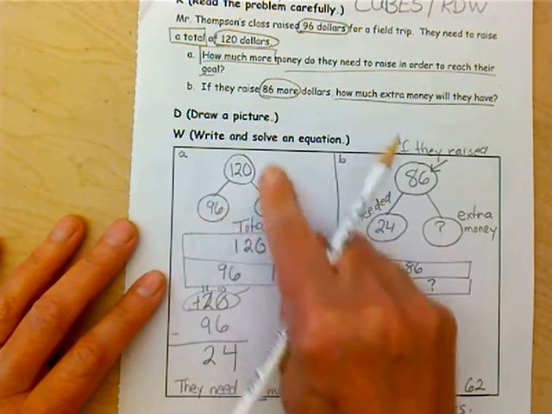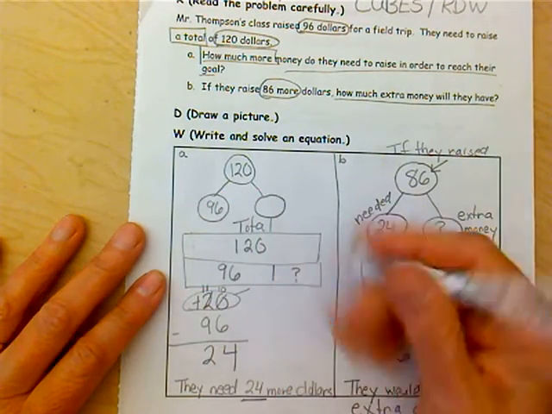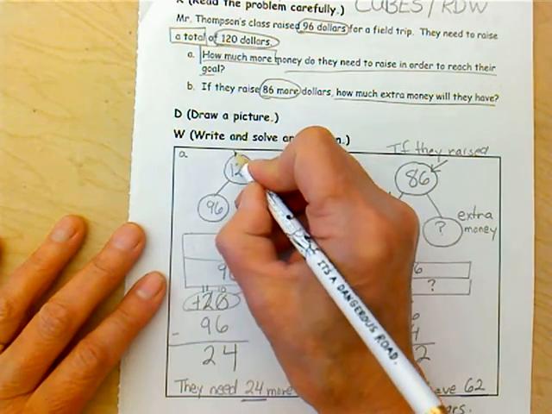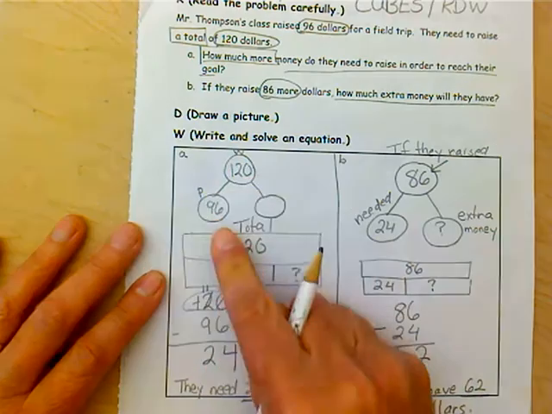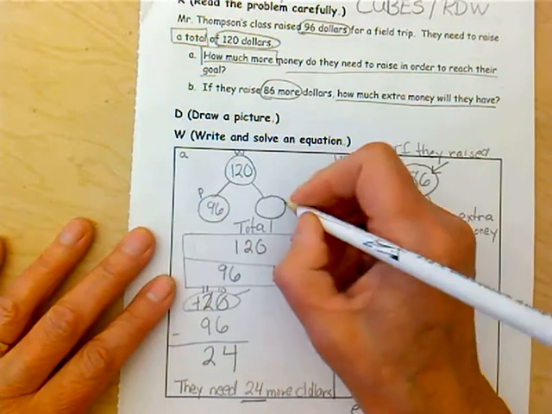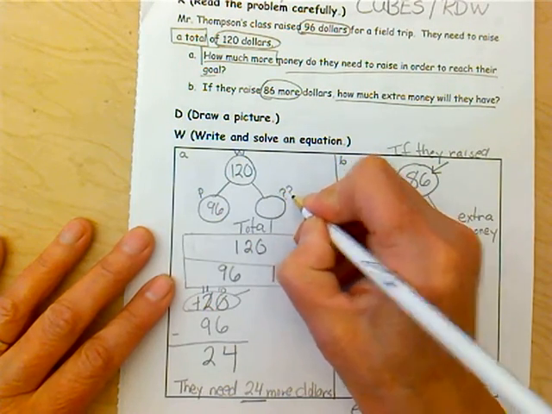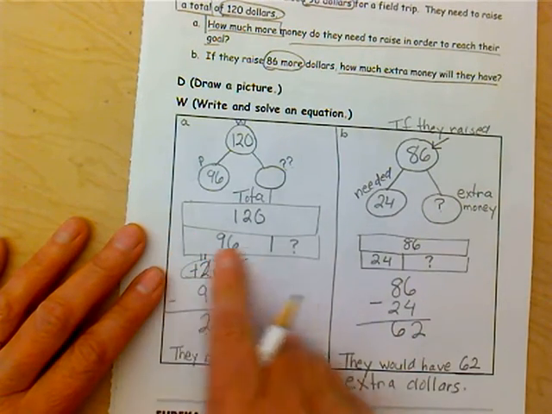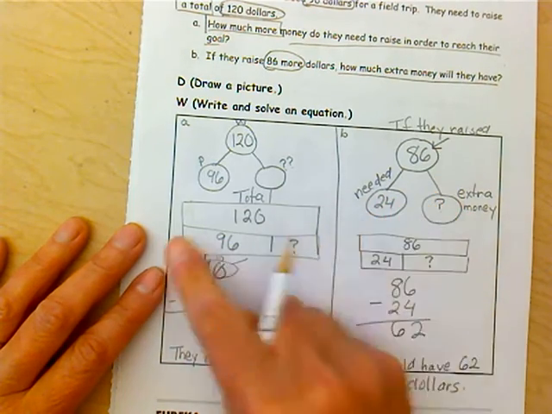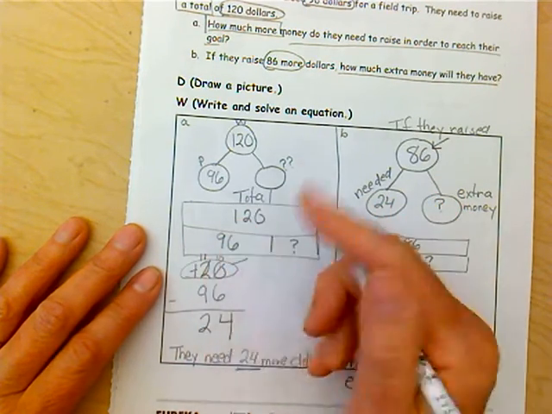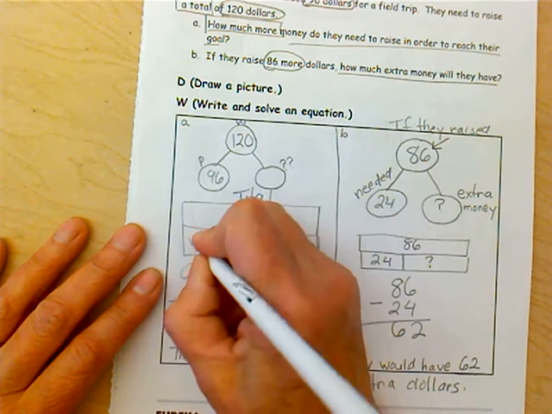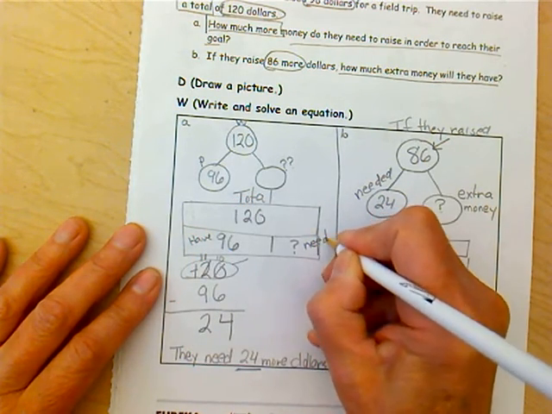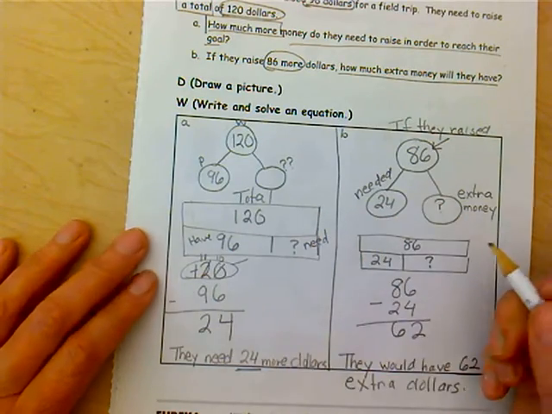I set this up with my number bond and also a bar model. I know that they needed to have $120, which is my whole, and the one part that I do know is right now they have $96. I need to know how much more money they need in order to get to that $120. So when I set up my bar model, I made sure that my whole was at the top. This is the total number. 96 is what they have right now. And this is what we're trying to find out. What do they still need in order to get to that $120?